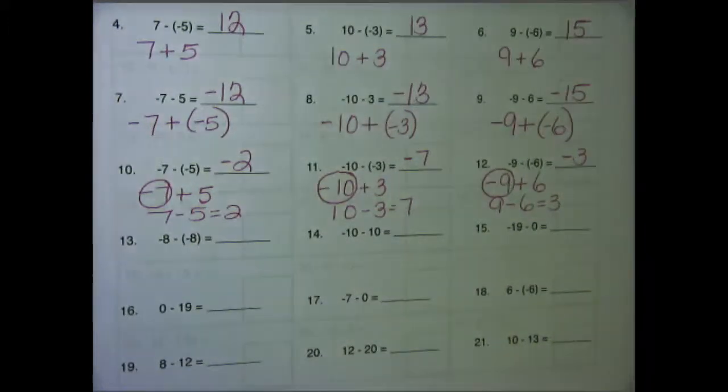For most of us with subtraction, we still need to show the work. So when you're doing this and when you're doing your homework, I want you to show the steps.